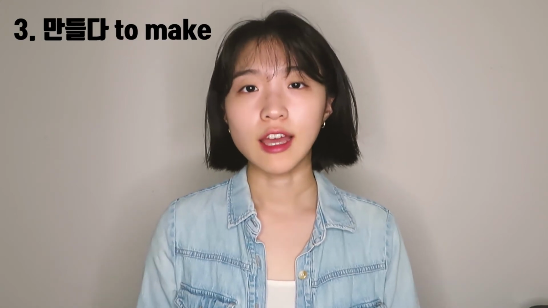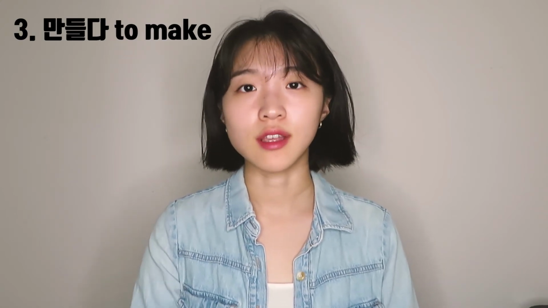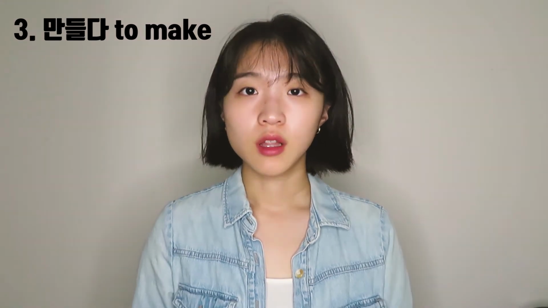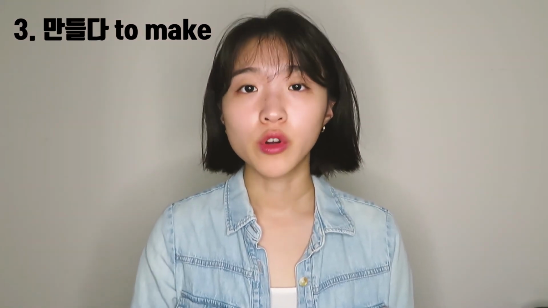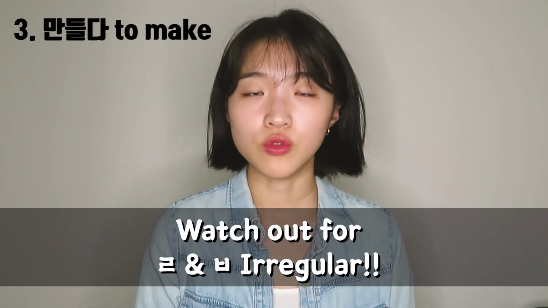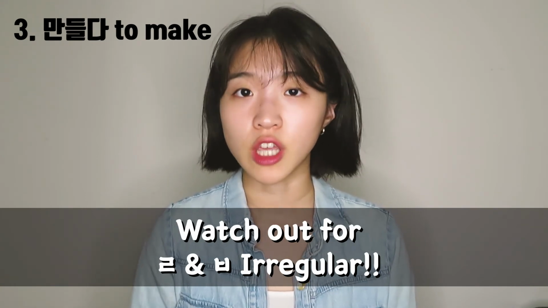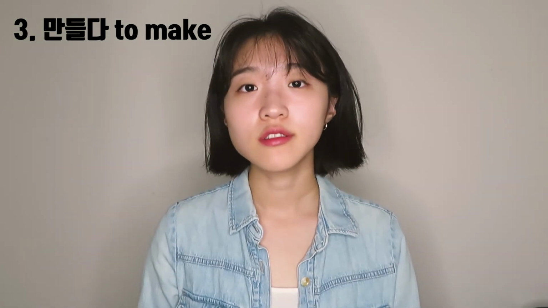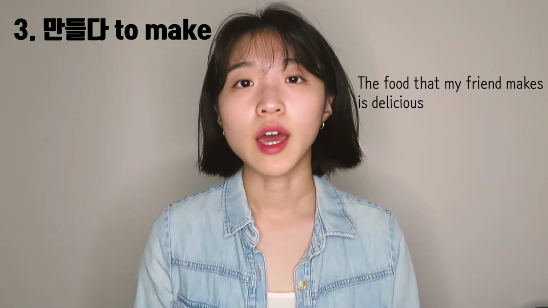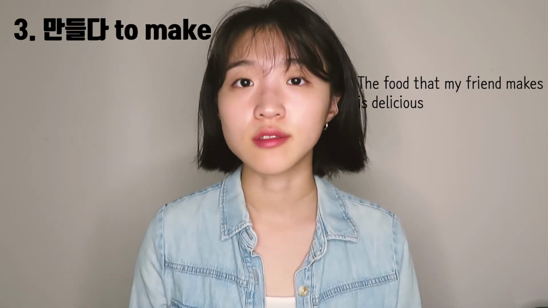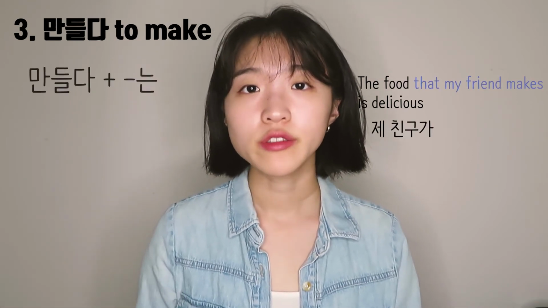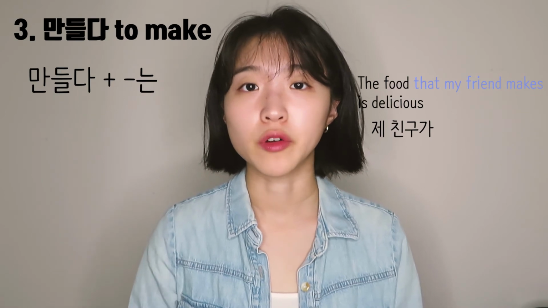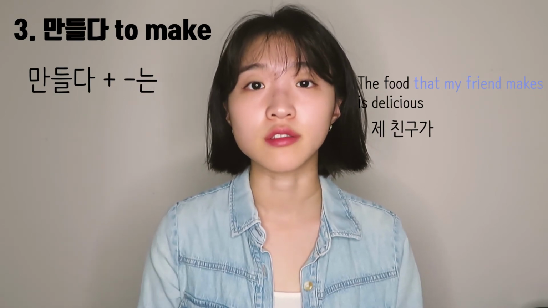And as my last example, I want to use a verb to make, 만들다. As some of you might have realized, this is a real irregular verb. Like I mentioned in my previous video, words with real and pi읍, you need to watch out for irregular conjugation. 만들다 is a real irregular verb. For present tense, let's try to translate the food that my friend makes is delicious. 제 친구가. For present tense, you need to attach 는 for verbs. So in this case, 만들다 plus 는.